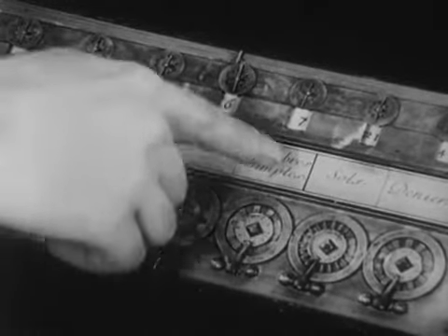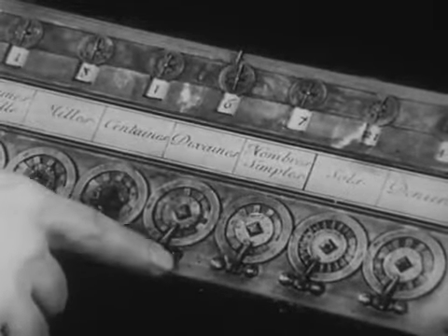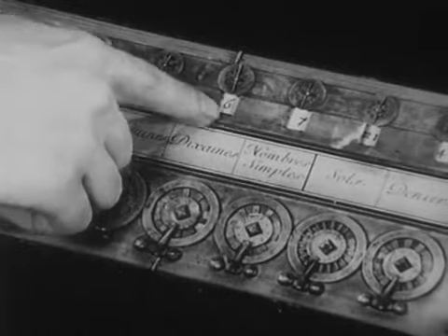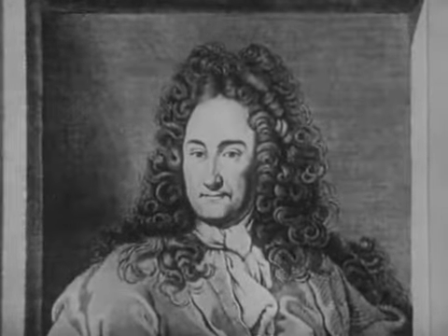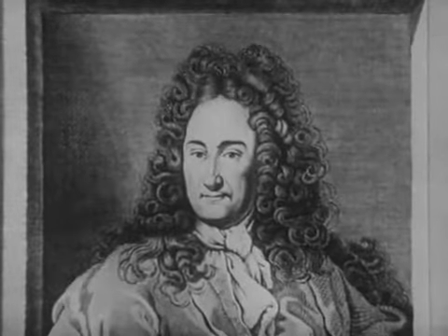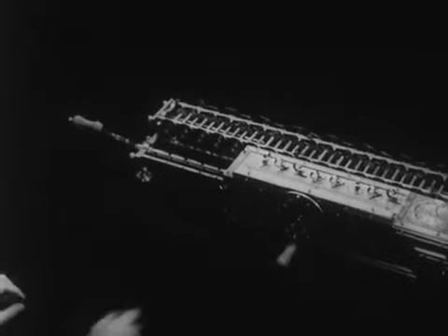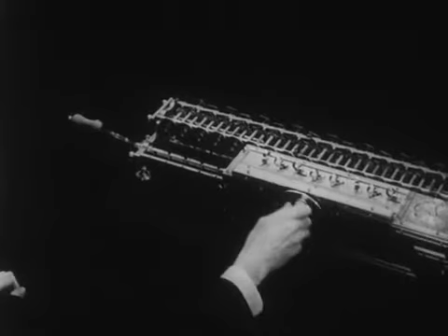Mechanically, the carrying operation means that when the units wheel has advanced 10 steps, the tens wheel advances 1 step. This principle is used, for example, in the mileage counter of your automobile. 32 years after the Pascal machine, another philosopher-mathematician, Gottfried Wilhelm von Leibnitz, invented a machine that would multiply and divide.